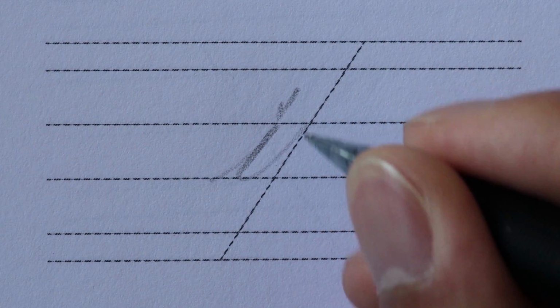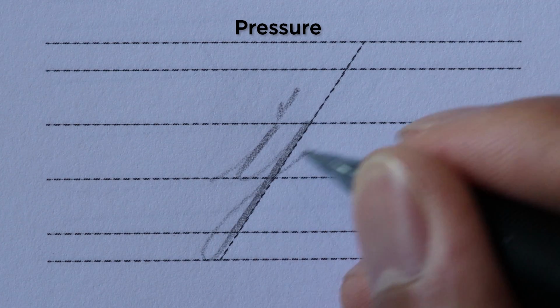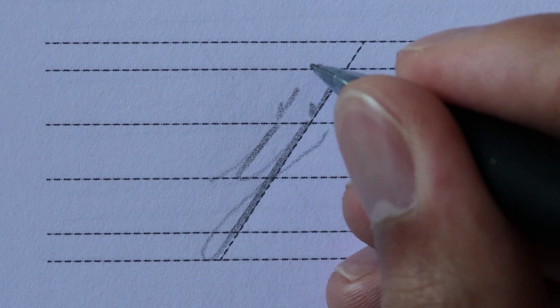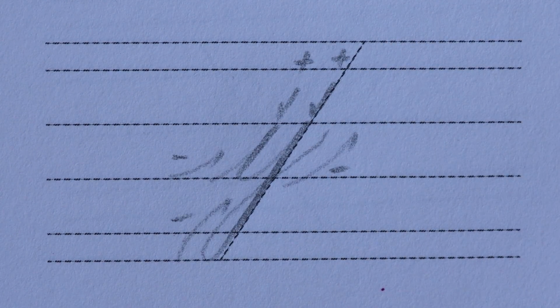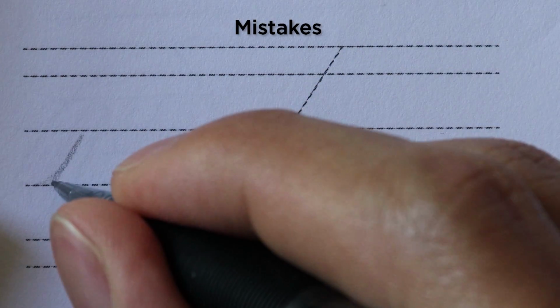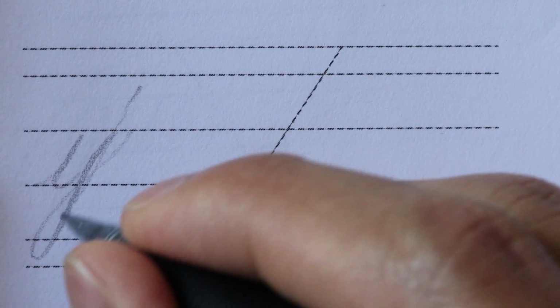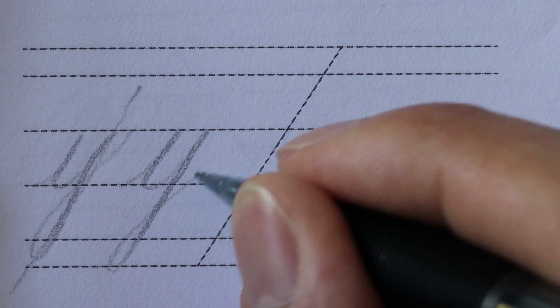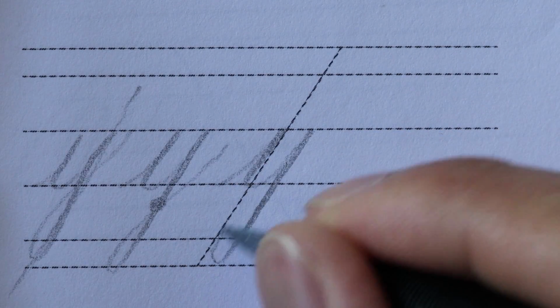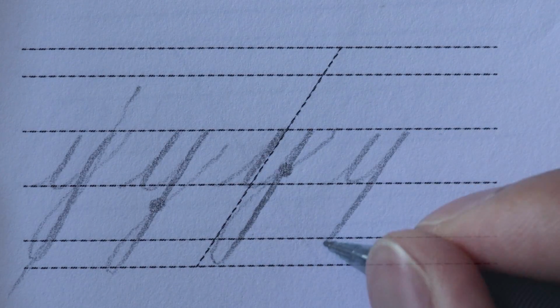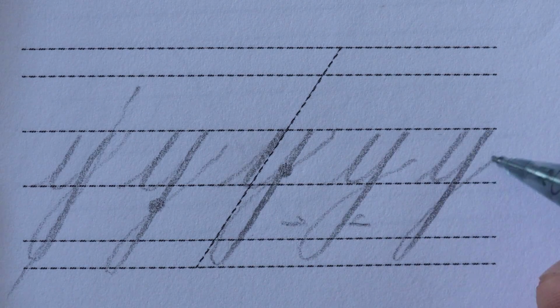Similarly, the heavy pressure is distributed on both the short stem and the long stem, while the entry stroke and the exit stroke are light pressured. And hopefully you have remembered all the key points about the descender. The stem should be straight, and the crossing point should not happen too early or too late, and the width of the loop should not be too wide or too narrow.